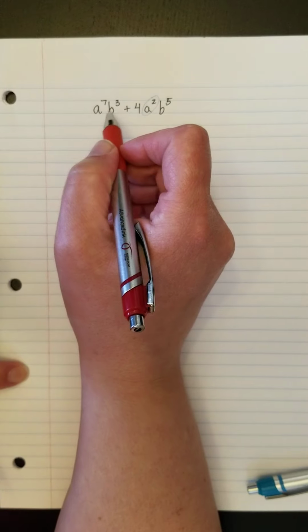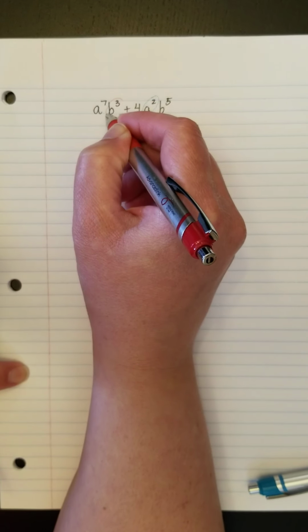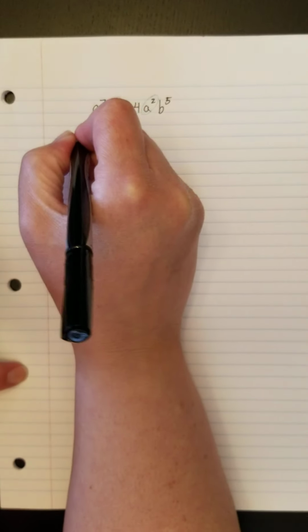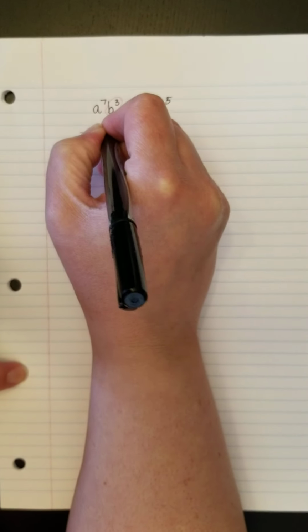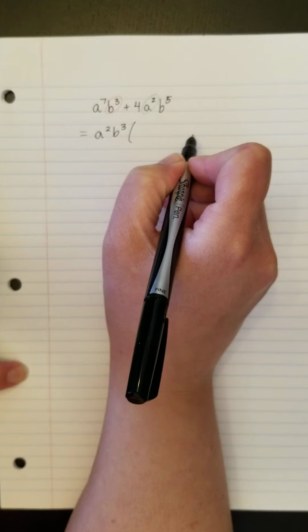Then you would look at the b's and say, oh, here has b cubed and here has b to the 5th. So we're going to take out the smallest number of b's. I know this is easy for you guys, but just to take a look at the process here, you would common factor out a squared b cubed.